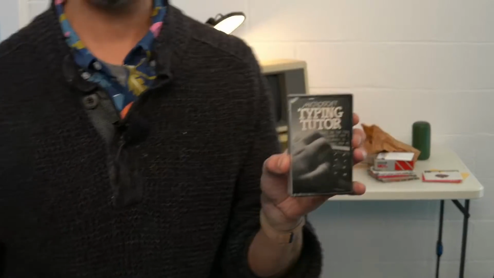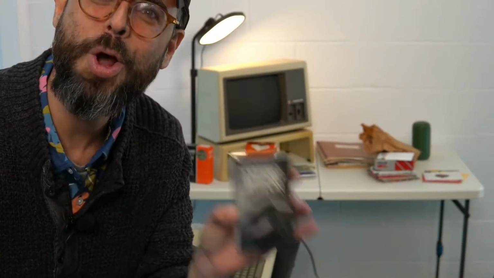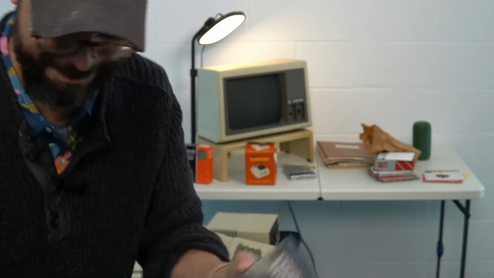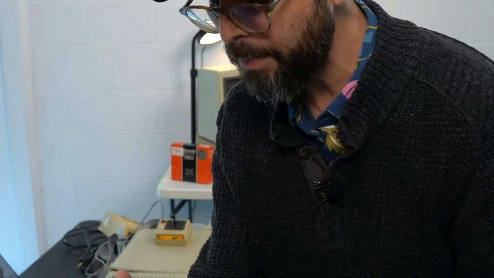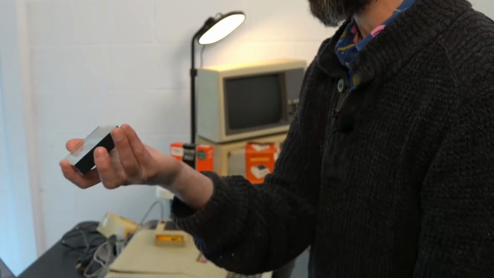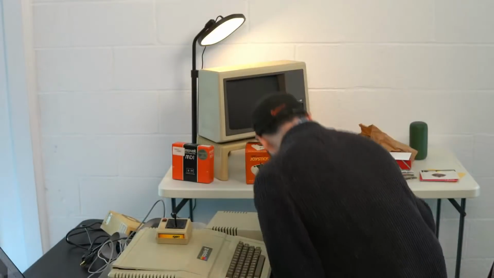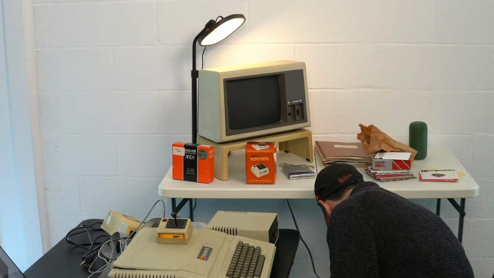Typing Tutor. This is a cassette tape. Did you know that you used to load your software onto a computer via cassette tape? Microcomputer games. Planet Miners. 1980. Perfect condition. Okay. Now, the question is, do I have the cassette?